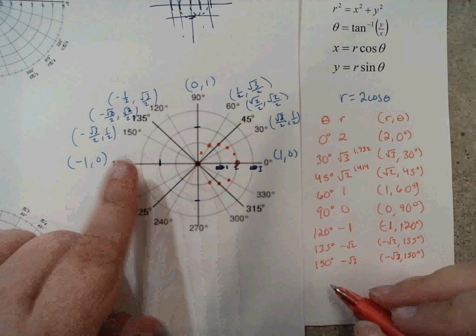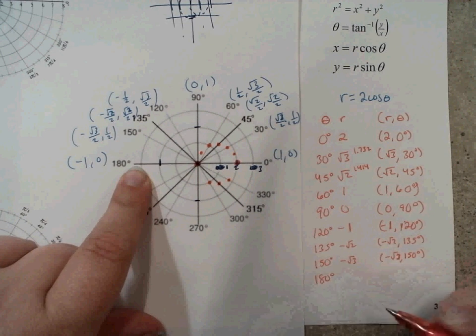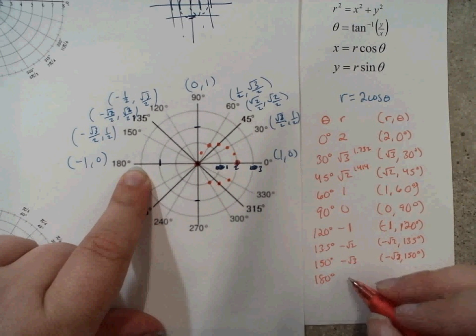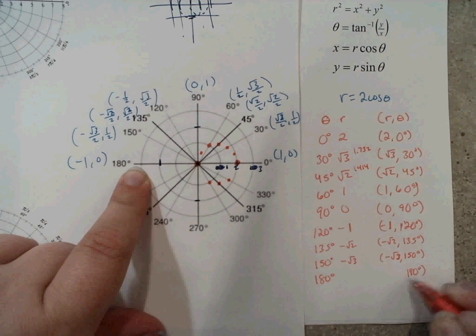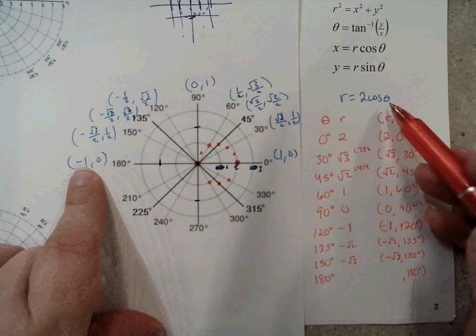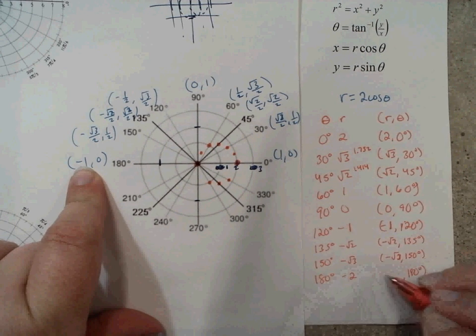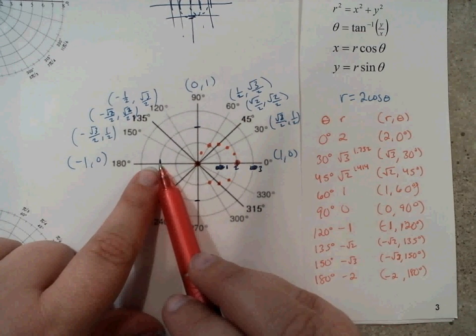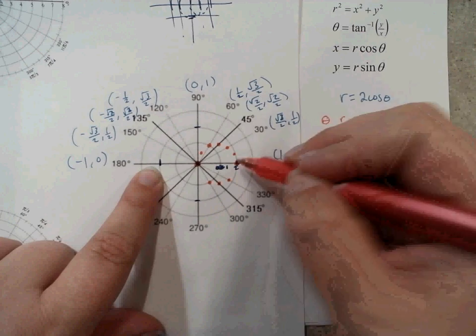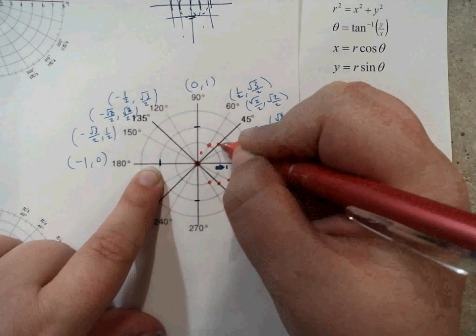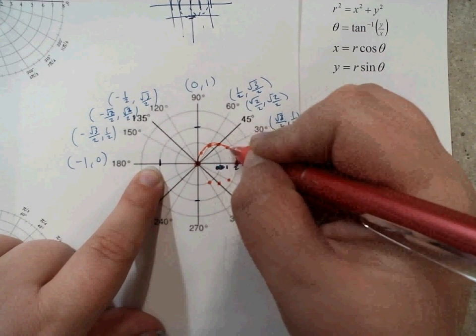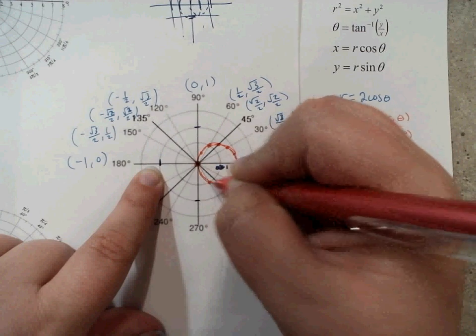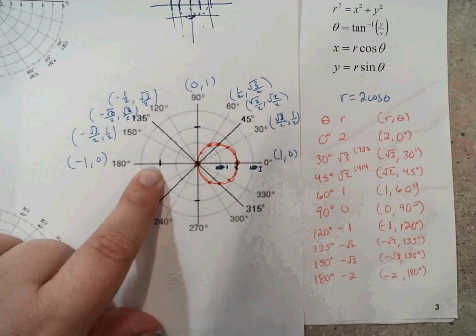And then if I go all the way to 180, then I get, let's see, cosine of 180 degrees is negative 1 times 2 is negative 2. So negative 2, 180 degrees. So rotate 180 degrees and then go out a radius of 2 and then pop it back over. So it ends up back here. So by going through these, we can see that we've already created the circle by only rotating 180 degrees.